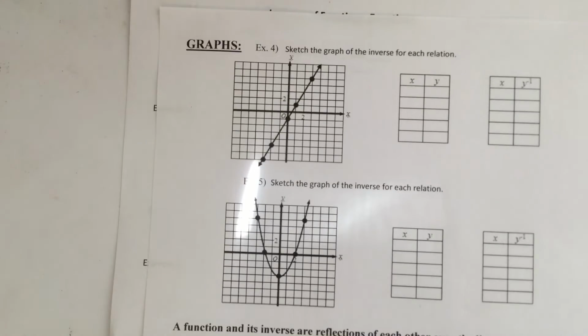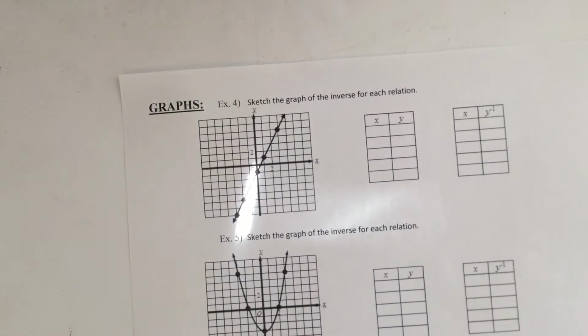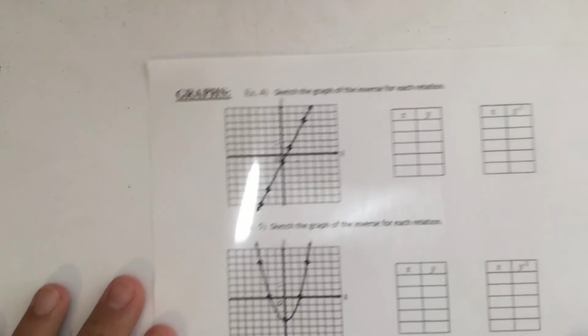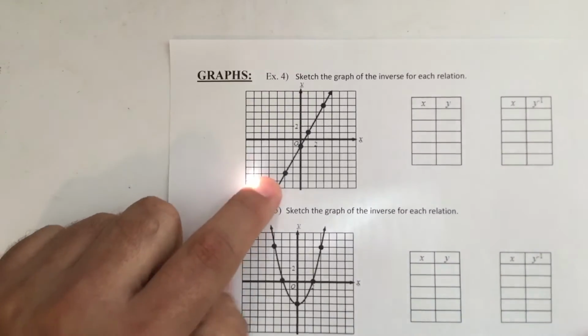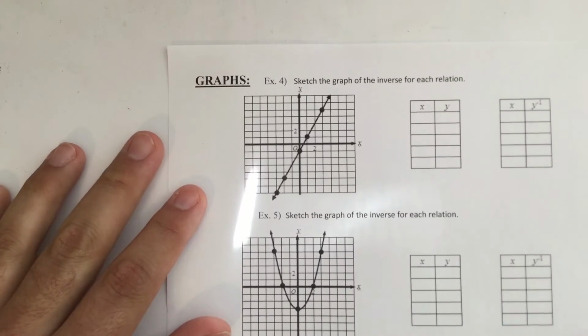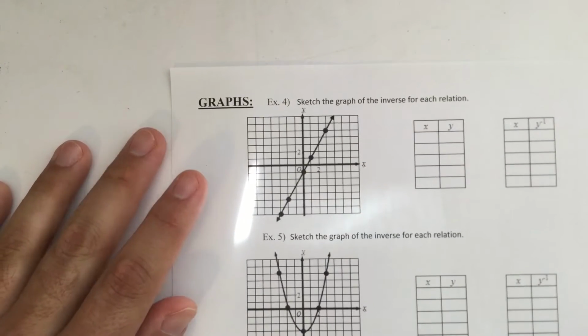Okay, so now let's look at how we're going to do this when we start graphing functions. Easiest thing you can do when you're trying to graph these functions is to get your table, plot your points. And here there's several points on this graph that help us create this table.